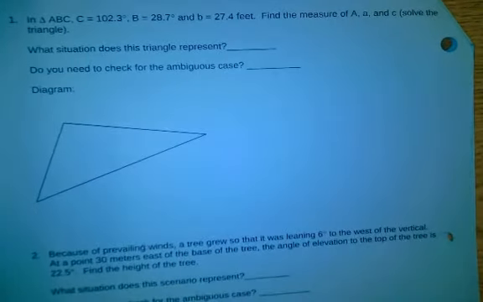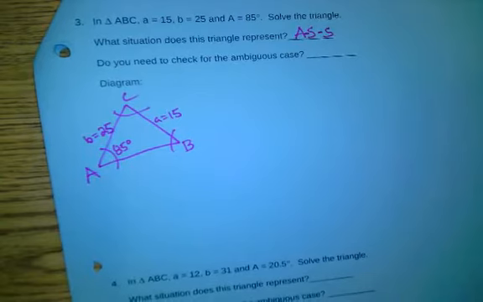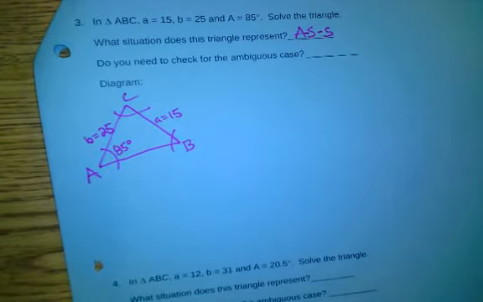Uh-oh, am I going to get fired if I write this down? I'll put little dashes in between so it doesn't look as bad. Angle, side, side. That's what it looks like. This angle, side, side. So, hey, let's go back to the front. Let's talk about the ambiguous case more.